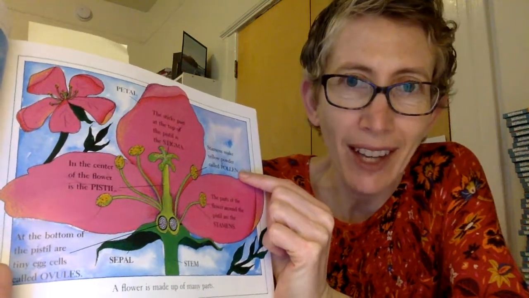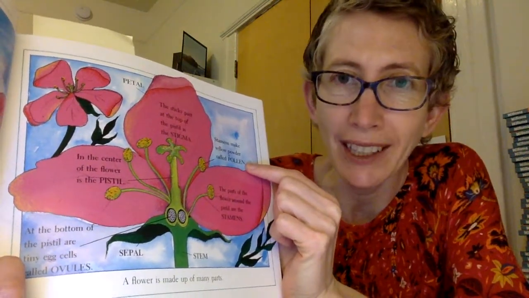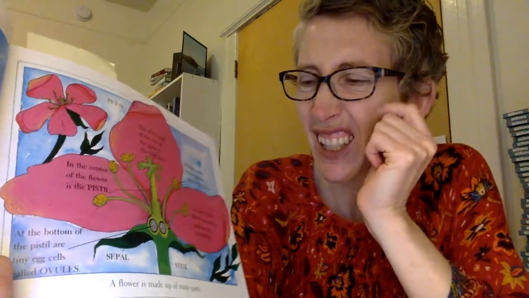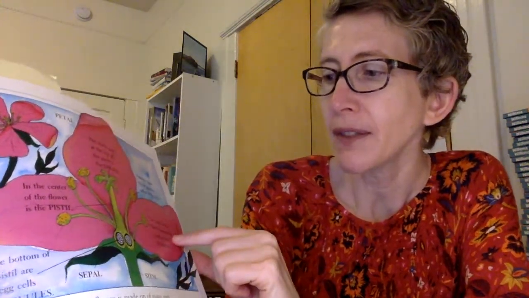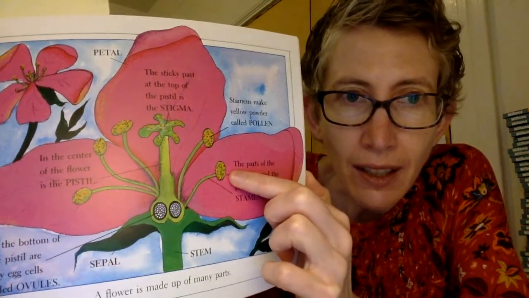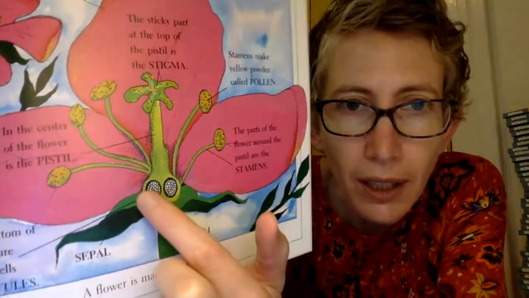If any of you have allergies, you might know about pollen, because sometimes when there's a lot of pollen, it makes our nose runny and our eyes itchy. The parts of the flower around the pistil are the stamens. Those are those little guys. In the center of the flower is the pistil. Sorry, I read that already. At the bottom of the pistil are tiny egg cells called ovules. See them in there?